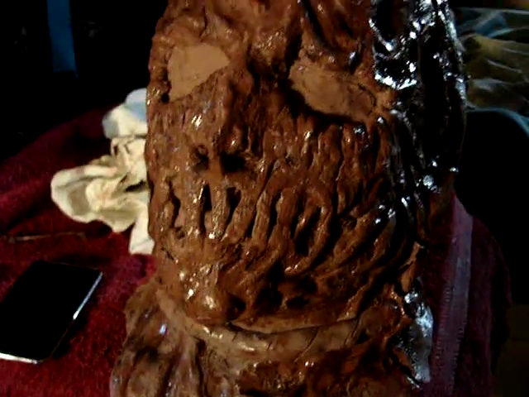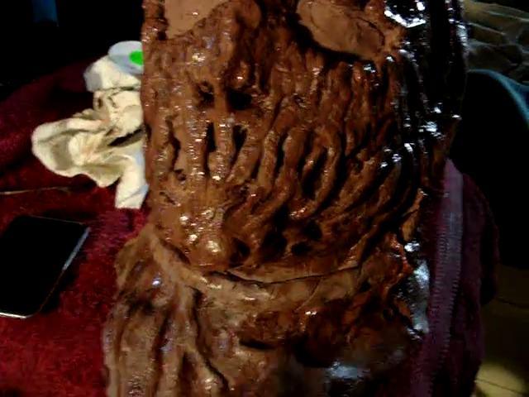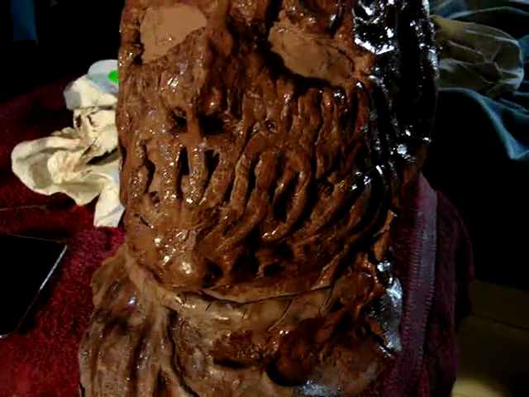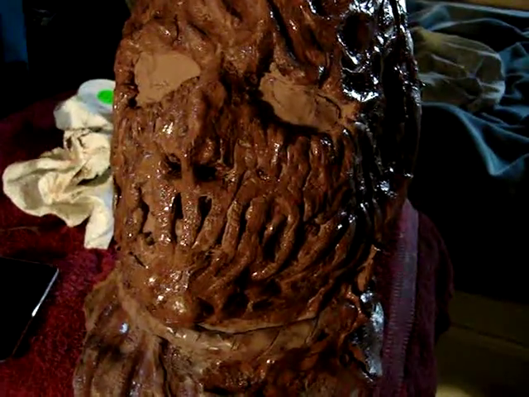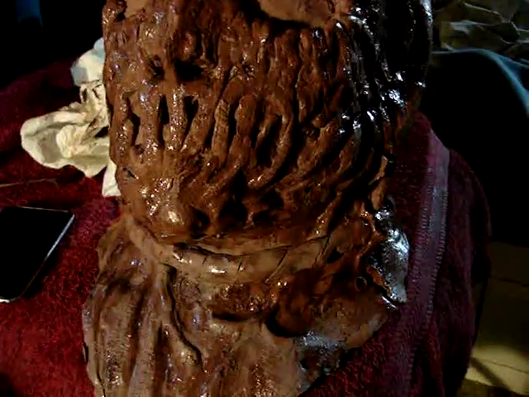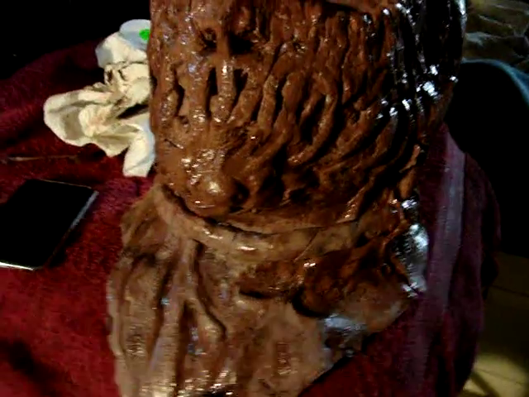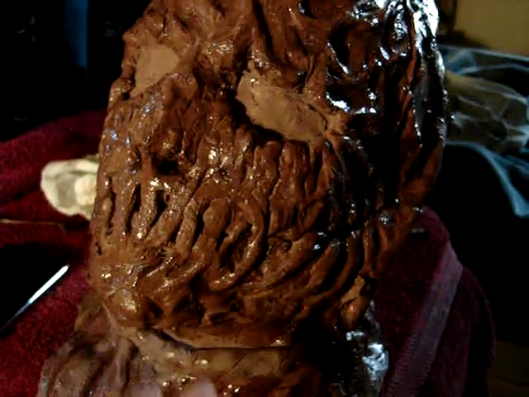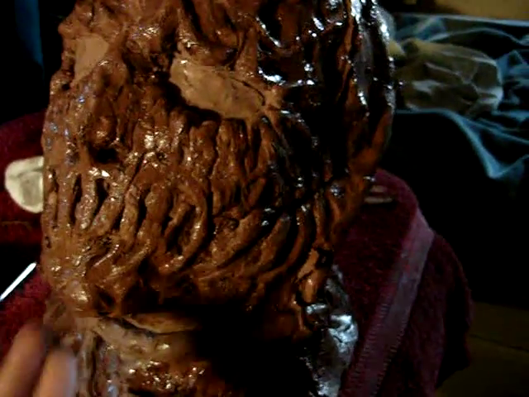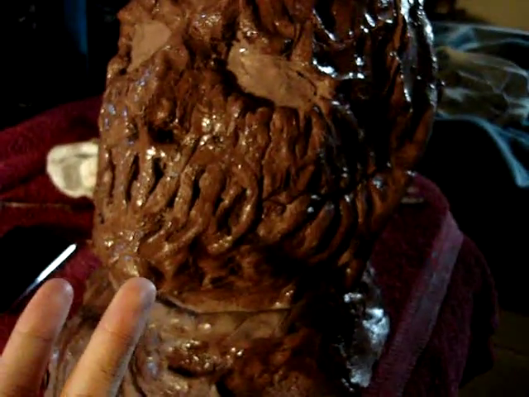Okay guys, I just recently finished with the second layer of the painting. So now the second layer basically consists of covering up the actual color of the cast. Like as you can see, there's still some light brown here. So what I've done now is added more shading to it. So that practically counts as the second coat of the painting.